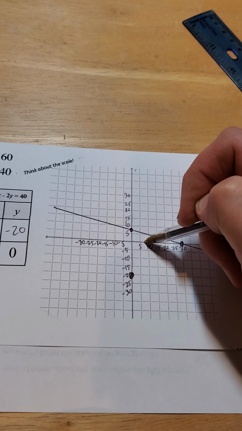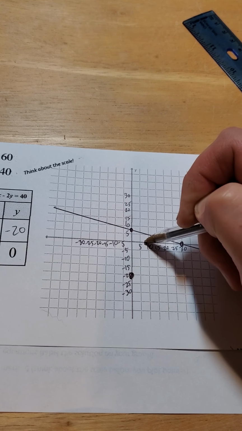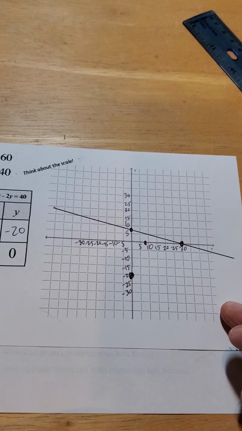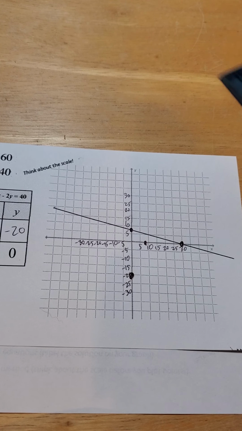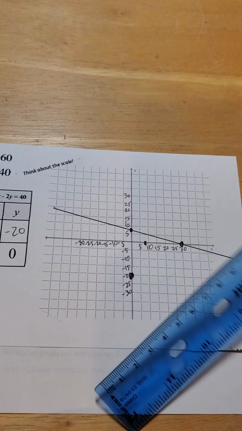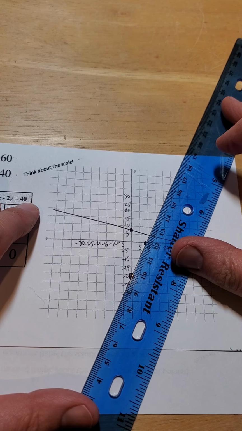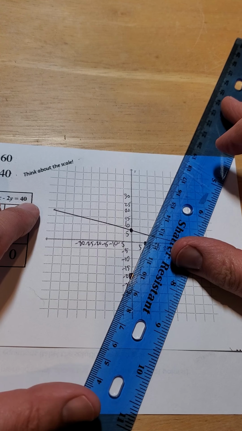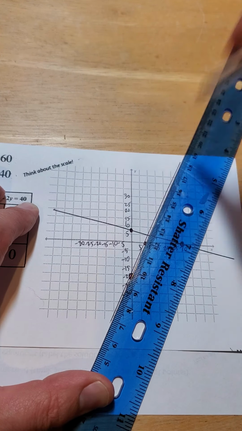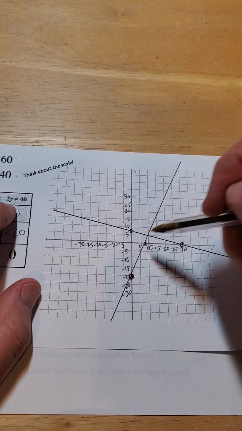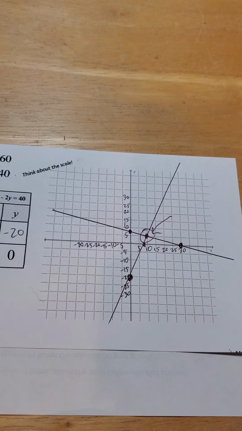Please understand that everything about using the graphing method is based on estimating. Whenever we graph, the best we're doing is an estimate, because it's very hard to be exact when you're drawing these. It works out pretty well this time. But that's why we're going to explore some algebraic methods next for solving these.